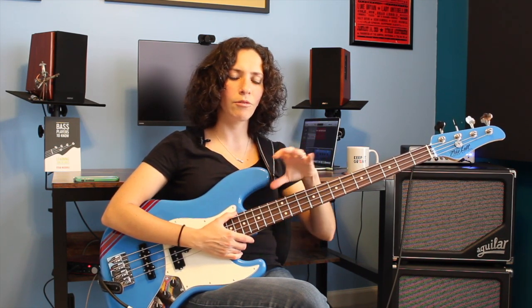Now, why is it important to know these things? Well, the feel of a song is dependent upon you. You're the bass player. You help impart a certain feel to the music. So having control over note duration and knowing the different ways you can play eighth notes is really going to come into play when it's your turn to really define the feel of a song.